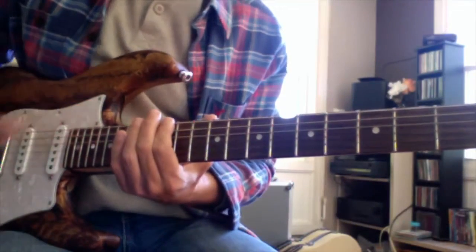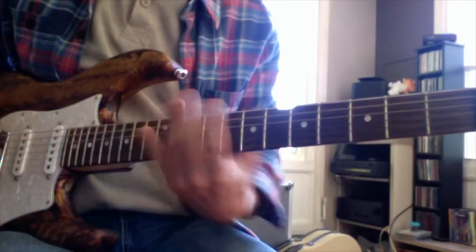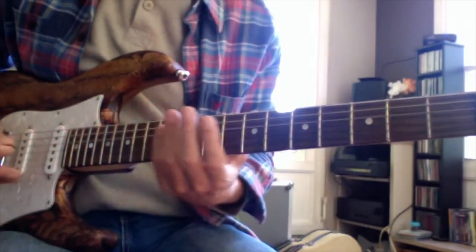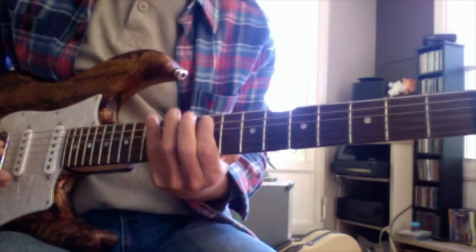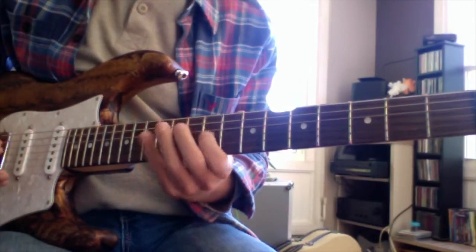Make sure you can think about that backwards. Then you've got to do that on every E root. Then you're going to do the 4-string pattern, which fingers for the 4-string is going to be 4, 1, 2, 4, 1, 2, 4, 1.